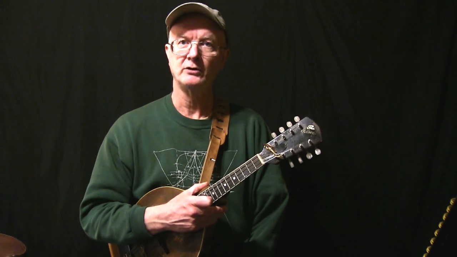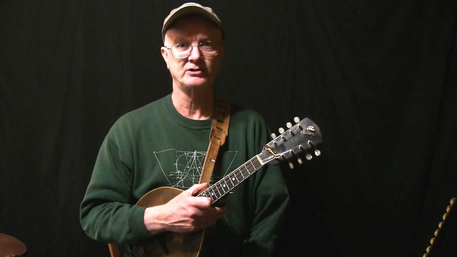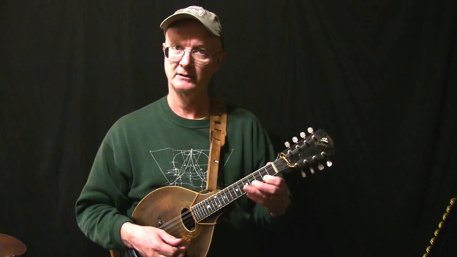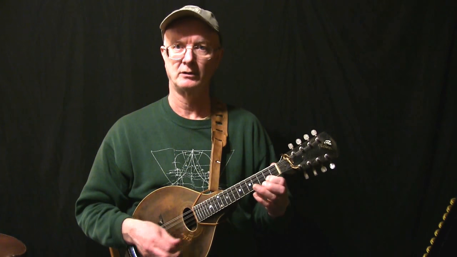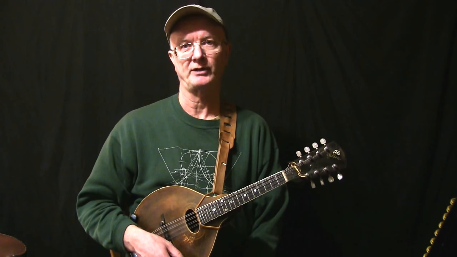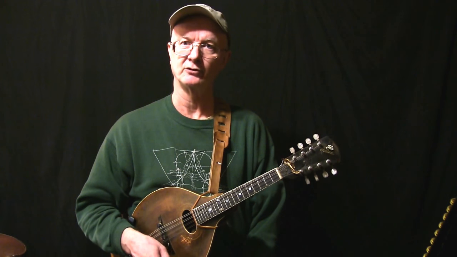chromatic below the target and then the target note. So in this case, F to F sharp. 1, 2, 3, 4. So we want the F sharp to be on beat number 1 where the new chord comes in. Later in the video, I'll play all these examples with a play along so that you can hear them.